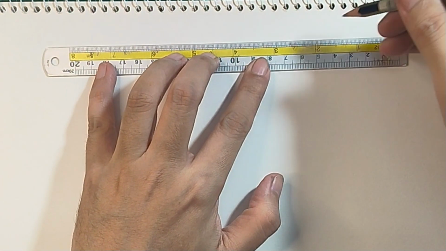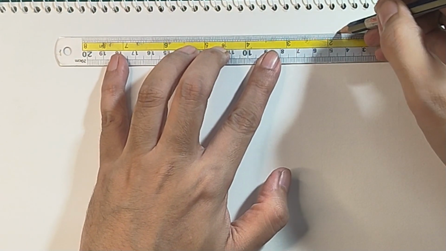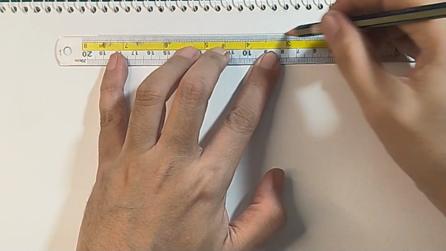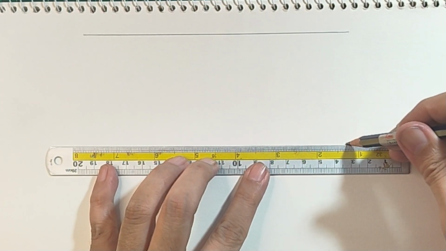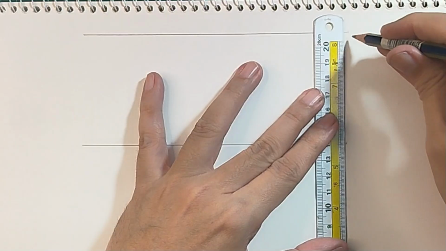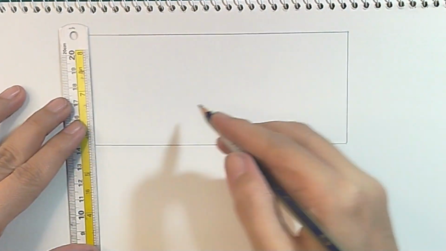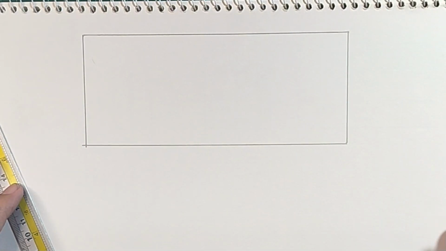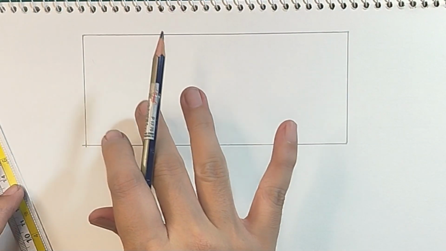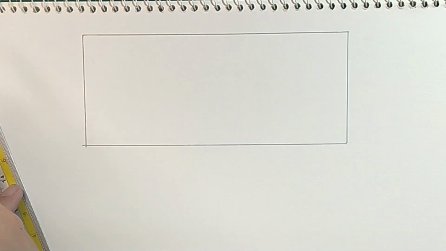So let's do 7 sections. I'm going to start with a very large face because there's going to be a number of lines that's going to be overlapping and it might confuse. So we're going to start with this large face. We're going to divide that into 7 equal segments vertically.